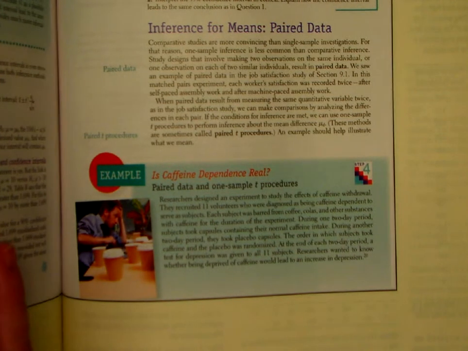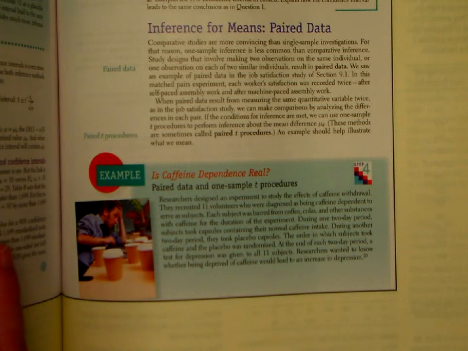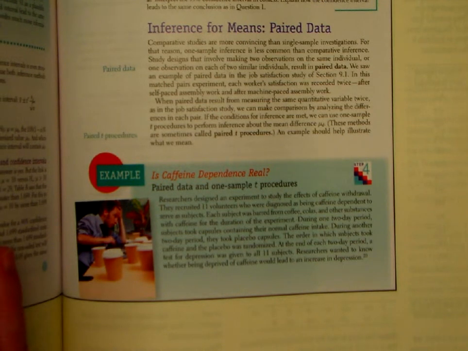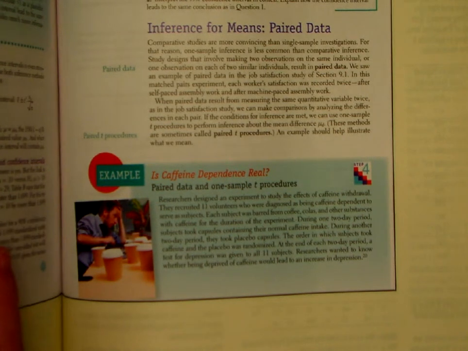They have 11 volunteers who were diagnosed as being caffeine dependent. They were barred from coffee, colas, and other substances, and during one 2-day period, subjects took capsules containing their normal caffeine intake. During another 2-day period, they took the placebo capsules, and the order in which they took these was randomized. At the end of each 2-day period, a test for depression was given to the 11 subjects, and they want to know whether being deprived of caffeine would lead to an increase in depression.